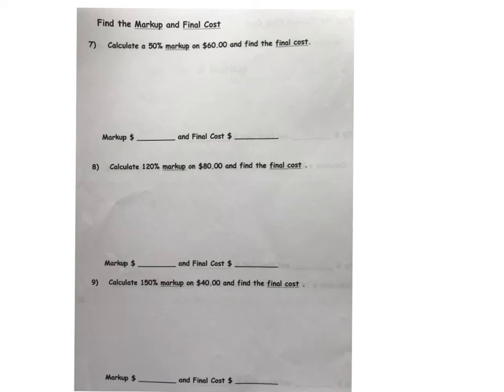Welcome to page 10. On this page, we're going to be calculating a markup, which is an amount that's added to the cost of an item, perhaps to make a profit. And once you add that markup, what is the final cost of that item? We're going to be using our tape diagrams, and we're going to be using the formula R times T equals P. You're responsible for completing problems 7, 8, and 9.